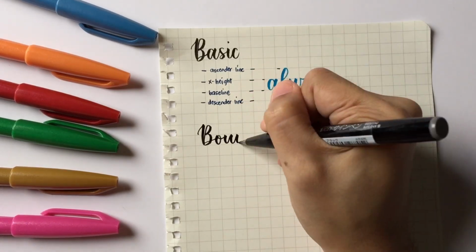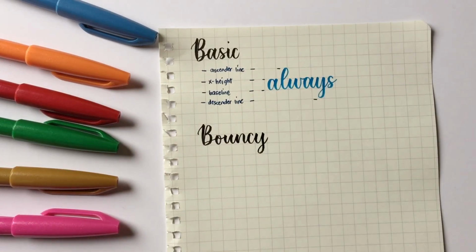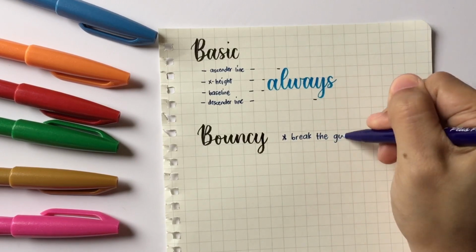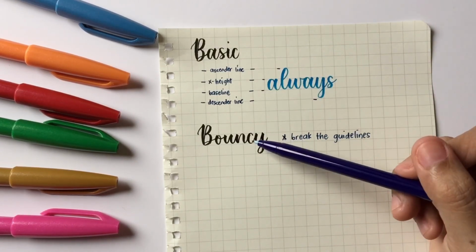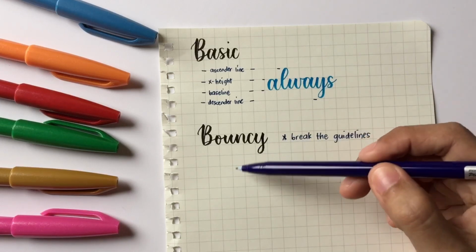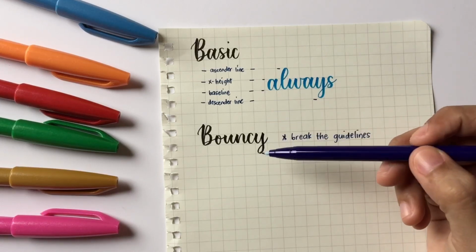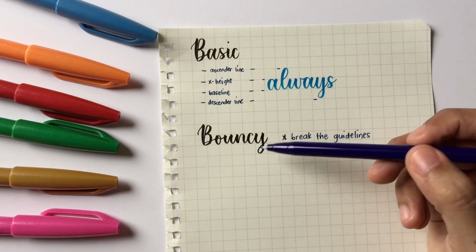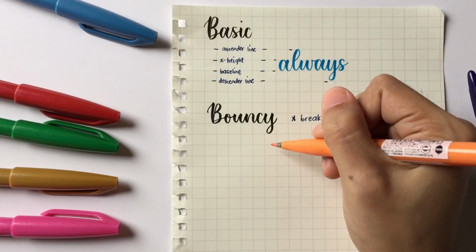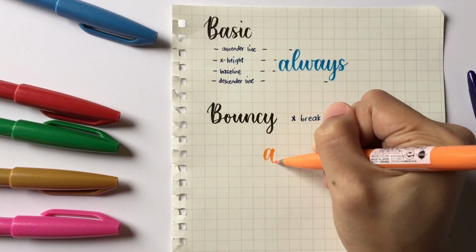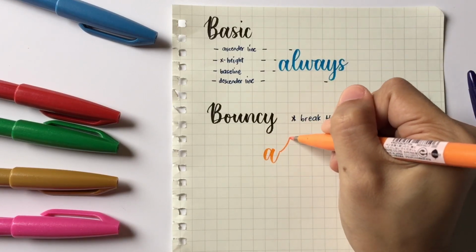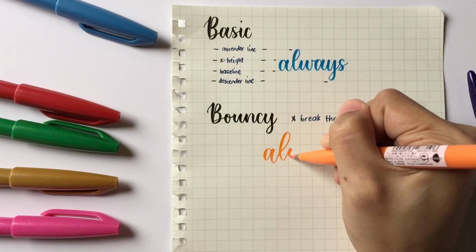Now let's see the bouncy lettering. This is one of my favorites, and you can usually see me letter in this style because I love the freedom of breaking the rules of guidelines. Unlike the basic one, bouncy lets you add style and character to your hand lettering. You can have fun drawing your letters outside the guidelines, and there are really no specific rules on which letters you want to extend or bounce.